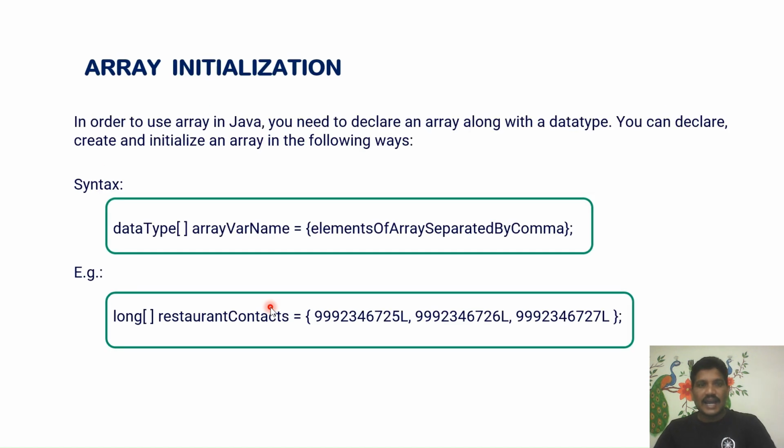Then array initialization. What is meant by array initialization? We initialize an array at the time of declaring it. What is the syntax for it? Data type, then square brackets. Here we don't provide any size. Then the name of the array, then the elements to be declared. Each and every element is separated by a comma.